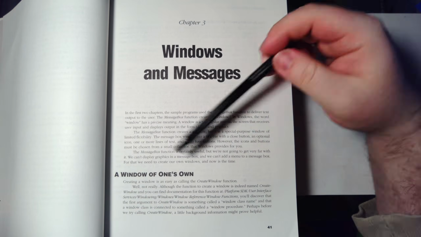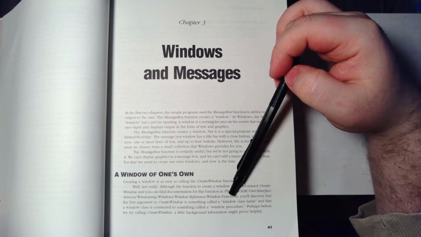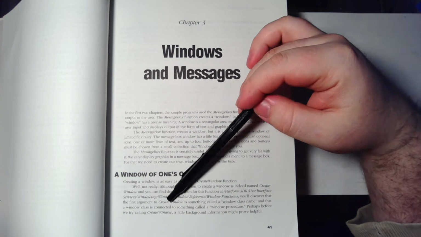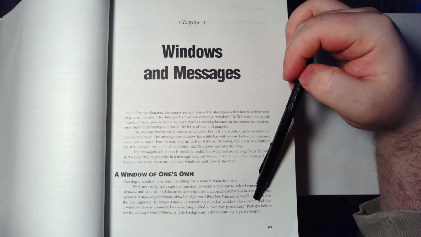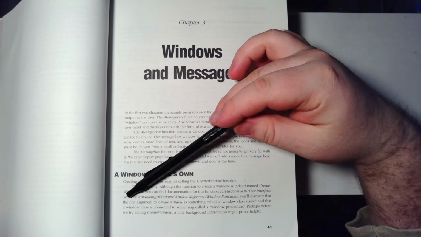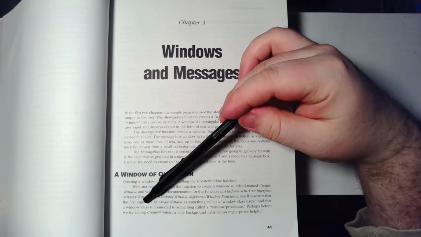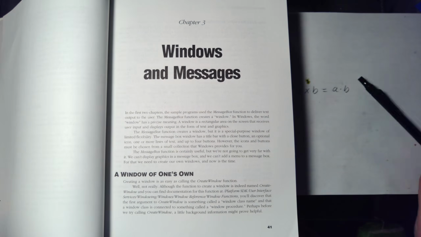You'll discover that the first argument to create window is something called a window class name, and that a window class is connected to something called a window procedure. Perhaps before we try calling create window, a little background information might prove helpful.